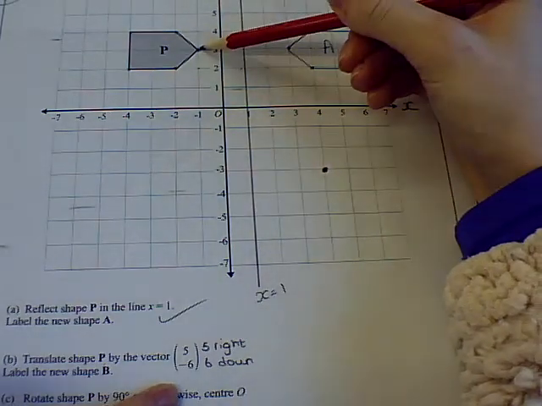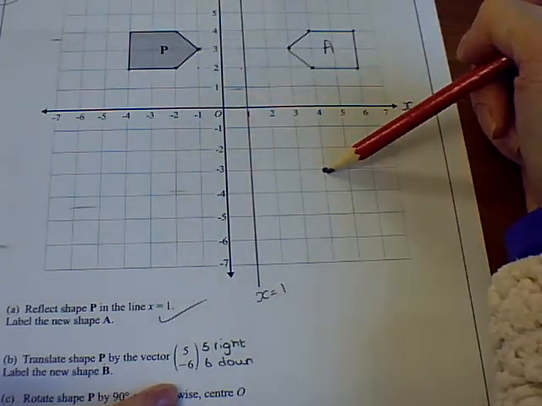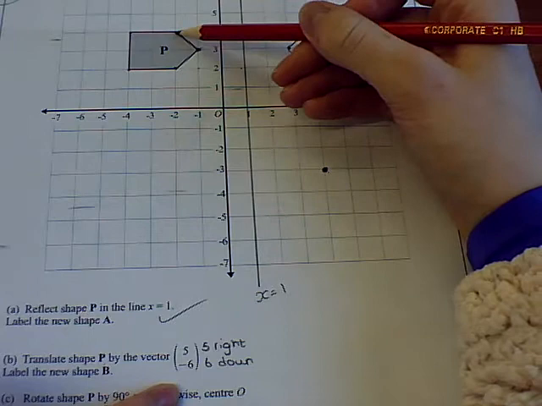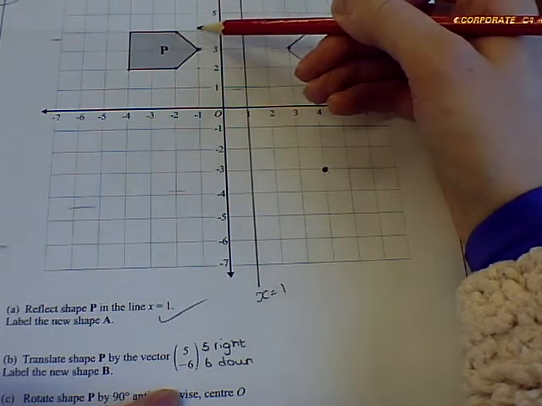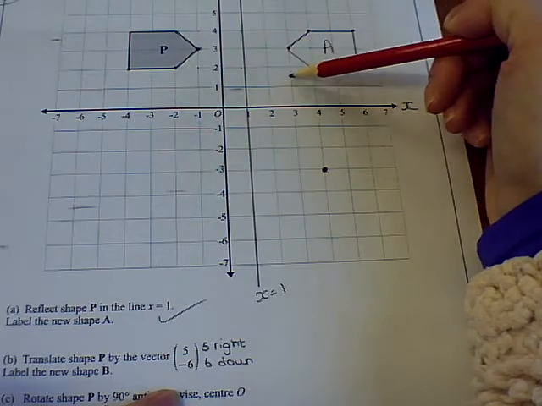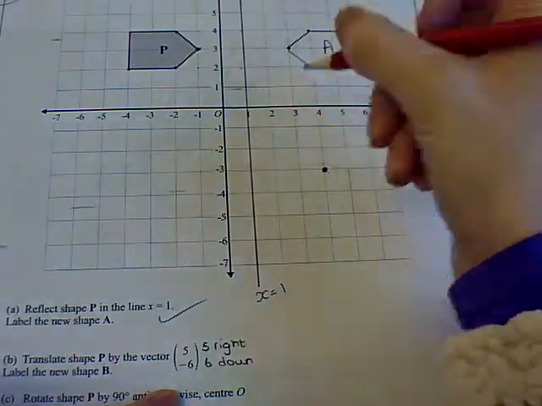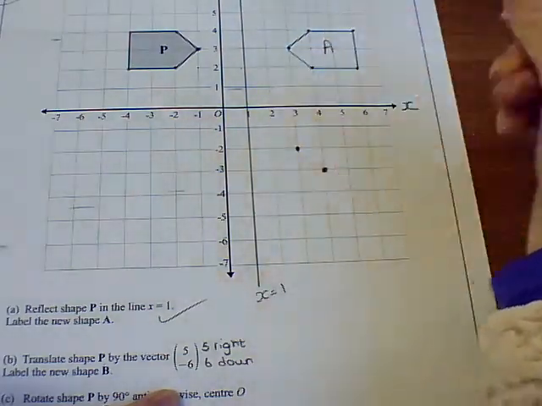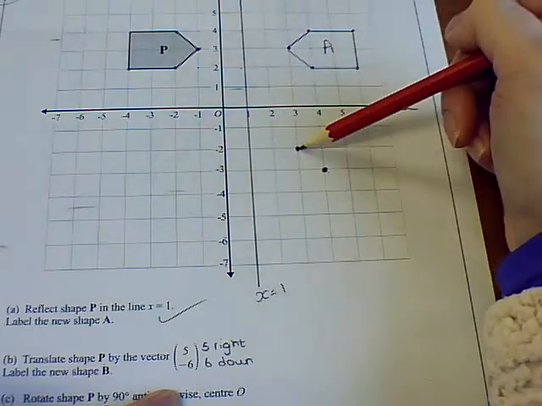So this point has moved from here to here. Next point we could pick is this one, so 5 right, 6 down. So this point has now moved to there.